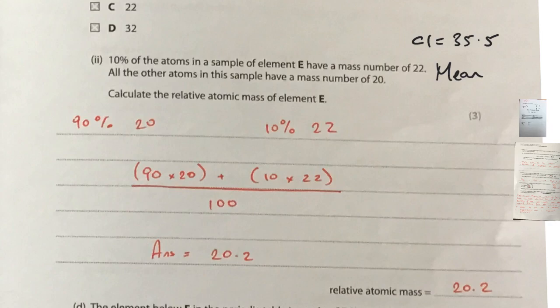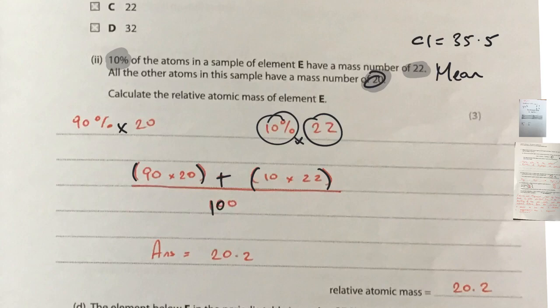So I've got 90% is a mass of 20, and I've worked that out because I know 10% is 22. And I'll just highlight that key information for you. The remainder is 20. Now all I'm going to do is I'm going to do this times this, this times this, put it in brackets, just to make sure that you are not having any mistakes on the calculator. Then just divide it by 100, and I'm going to get a percentage almost, because I've got 90 and 10, which is then going to give me 20.2.